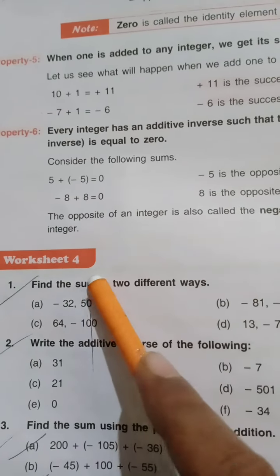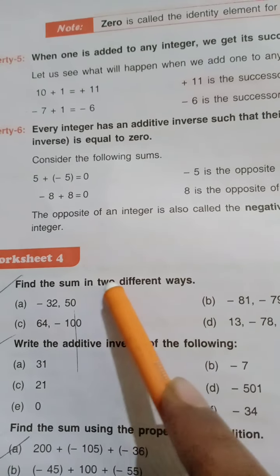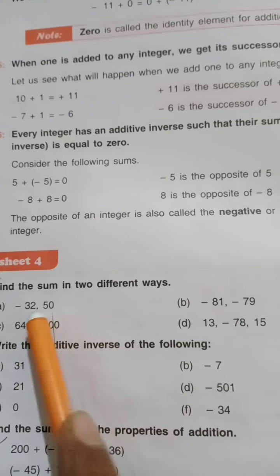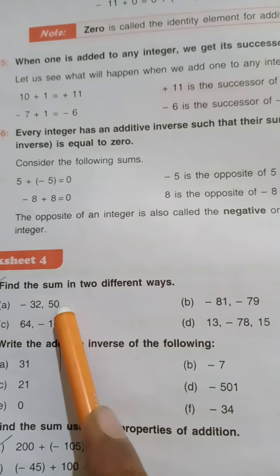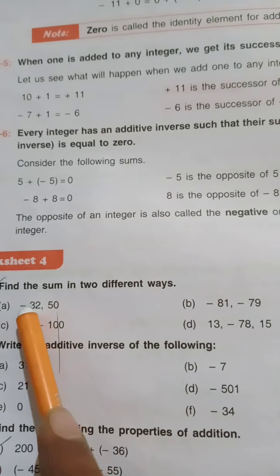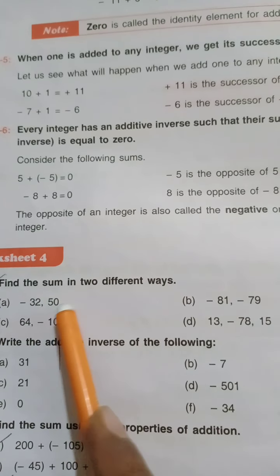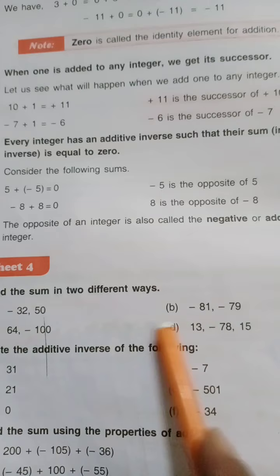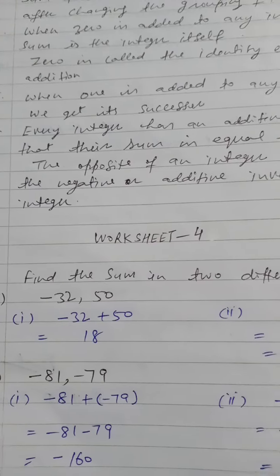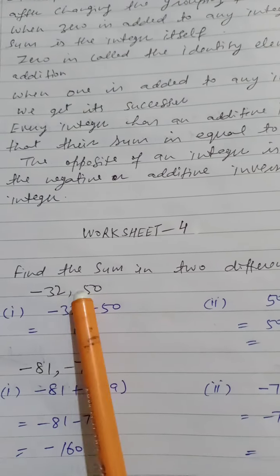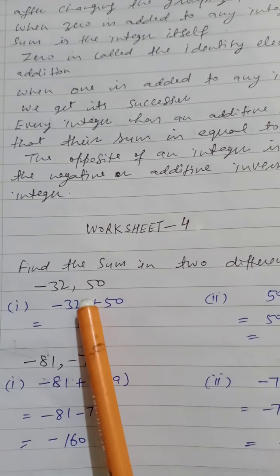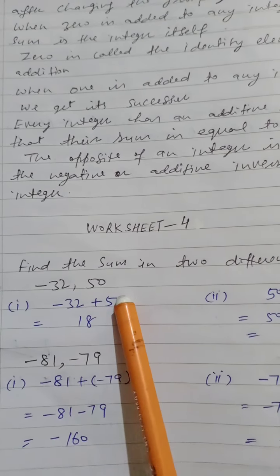Now see worksheet 4, question number 1. Find the sum in two different ways. Here we use the property. We have to add minus 32 plus 52. First we will add minus 32 plus 50 and then we will change their order in other questions also. See the first question. We have to add them. Minus 32, comma will be replaced by plus 50.